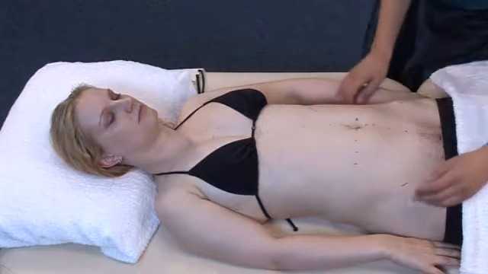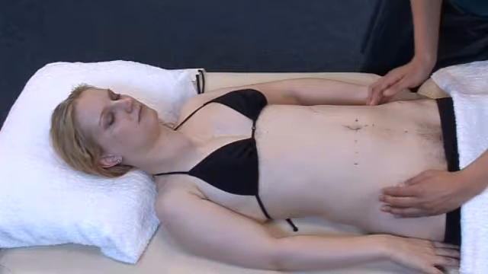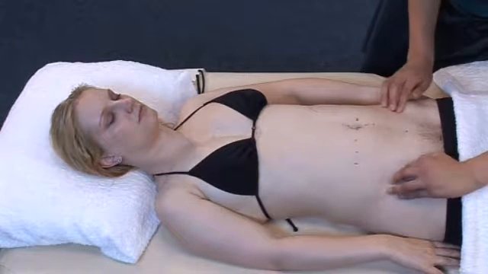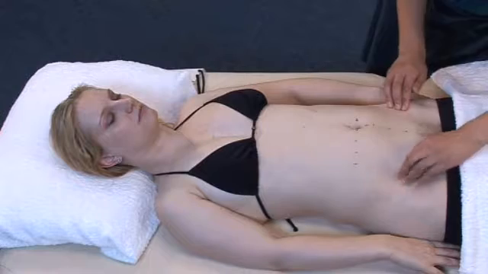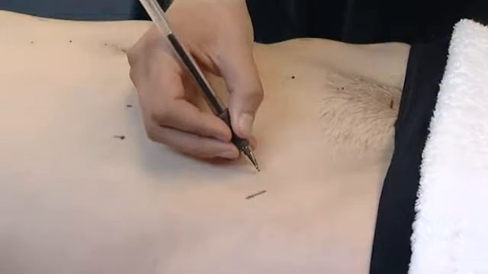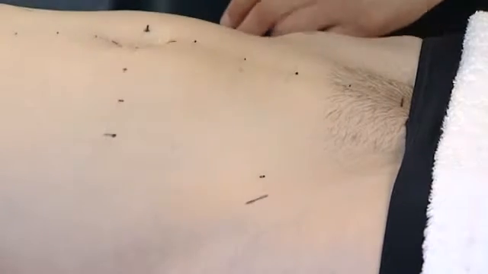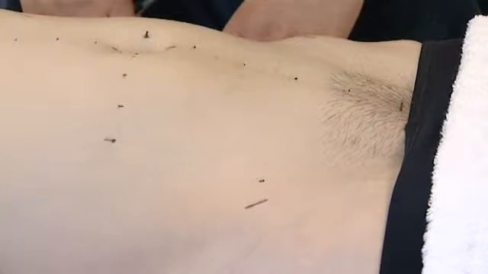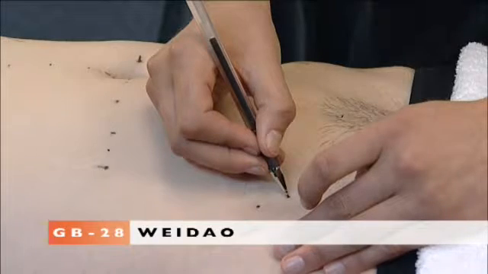It's in a depression just anterior to it, at the level with REN 4, or approximately at that level. Gallbladder 28 is half a cun anterior and inferior to gallbladder 27.